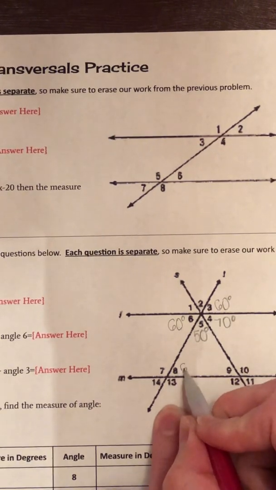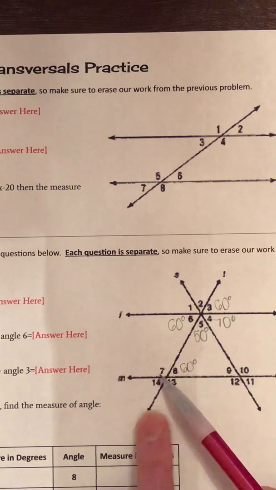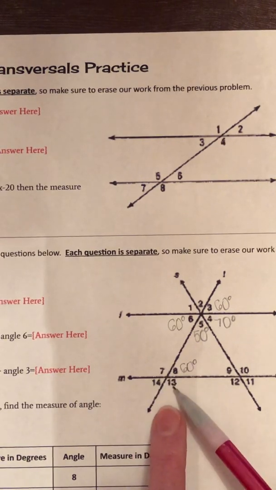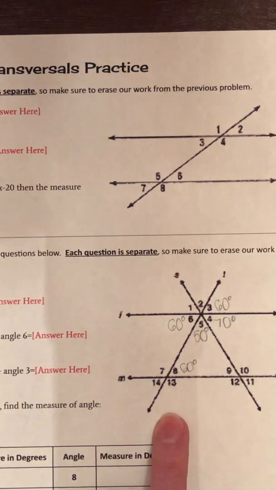So if this is 60 degrees, then based on that, you should be able to figure out 7, 14, and 13 based on vertical angle relationships and supplementary angle relationships.